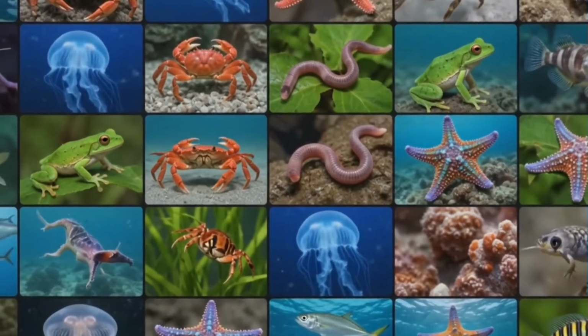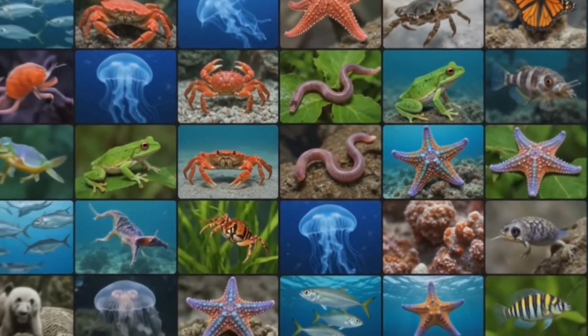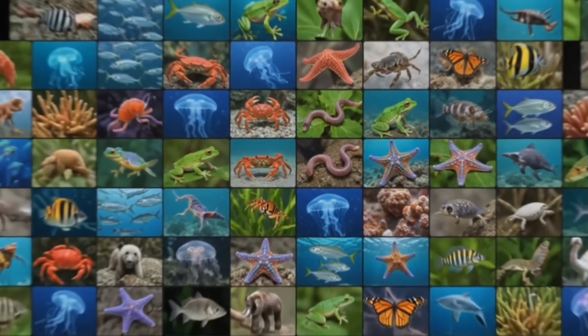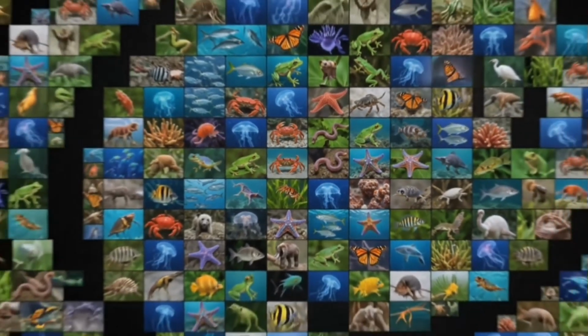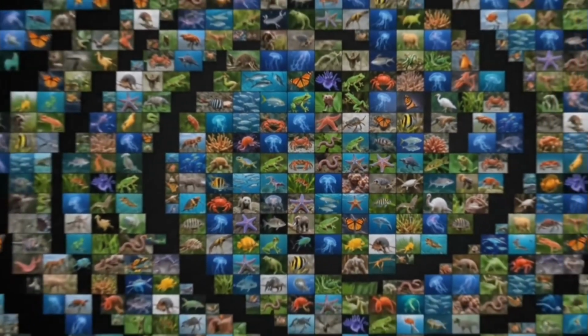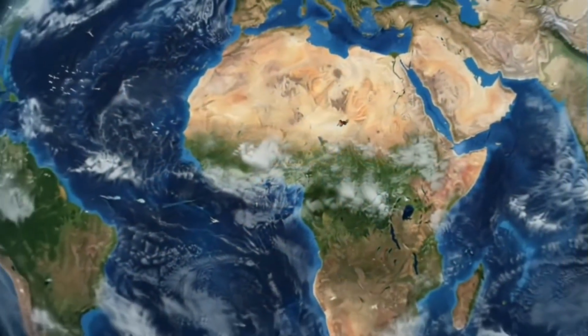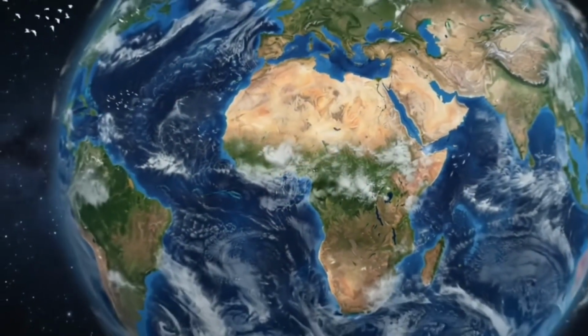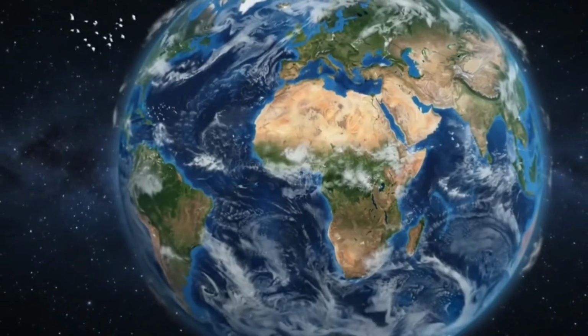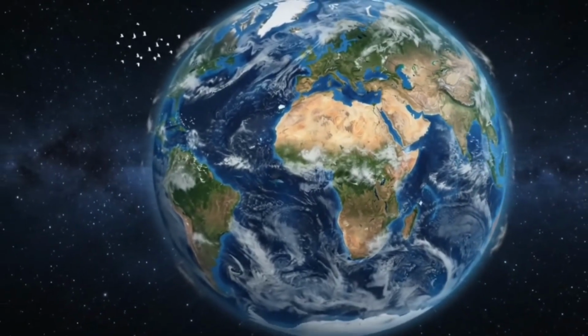From a porous sponge silently filtering water to a human brain trying to understand the universe, the animal kingdom is a magnificent spectrum of design. Different blueprints, different paths, but all surviving together in this complex living world.